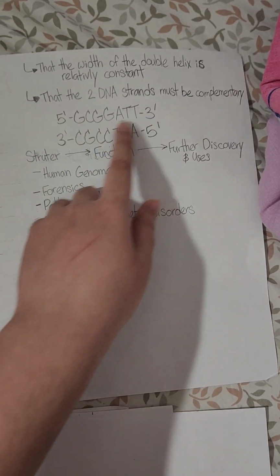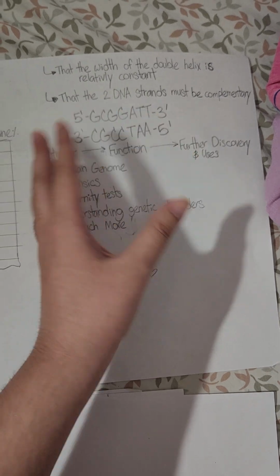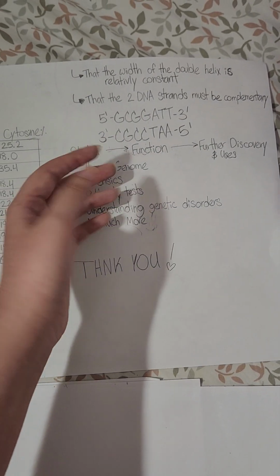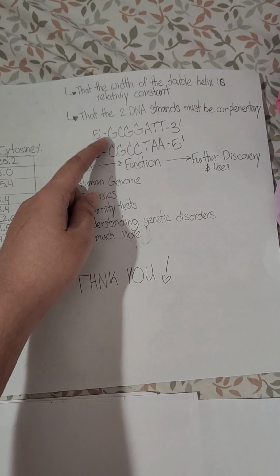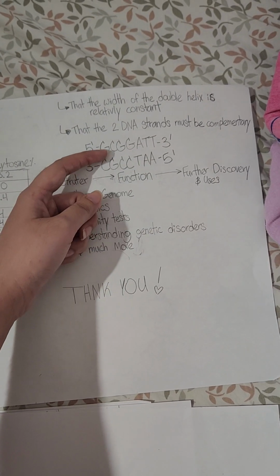So one strand would be 5' to 3' GCGGATT, for example, and then the other one would be its paired strand. So G pairs with C, A pairs with T, T pairs with A, C pairs with G.